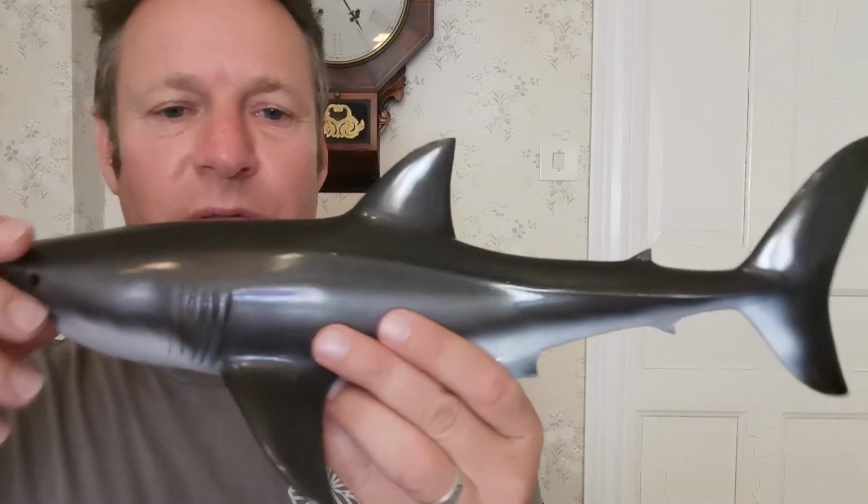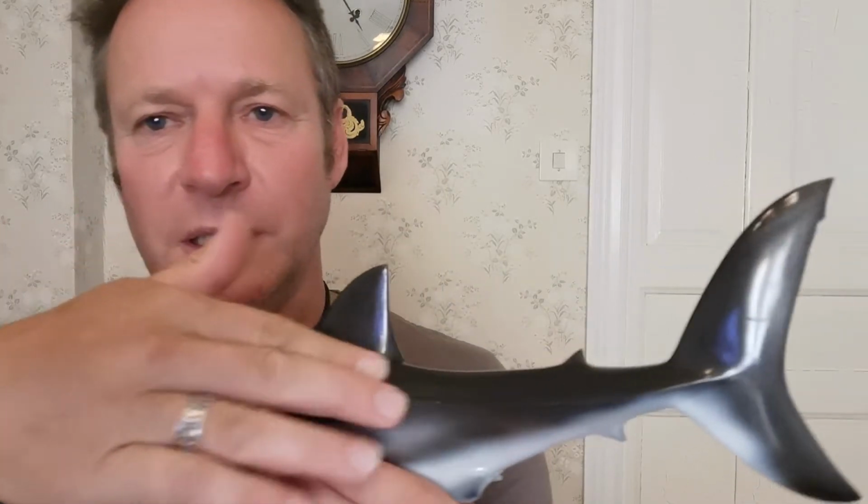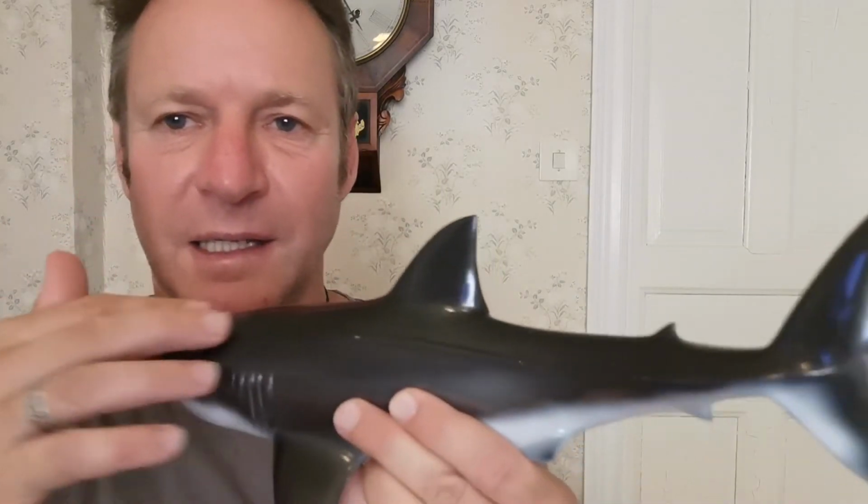Now why I want to talk about the skin is because I'm not talking about the actual skin under the scales, as you would think of the skin under the scales of a fish. What I want to tell you is that here we have a great white shark. Unfortunately, you can't see the skin as such, but where sharks and fish are very different is that sharks don't have scales like fish do.